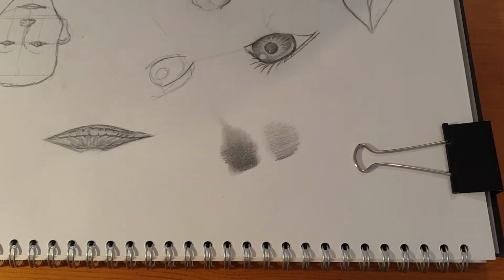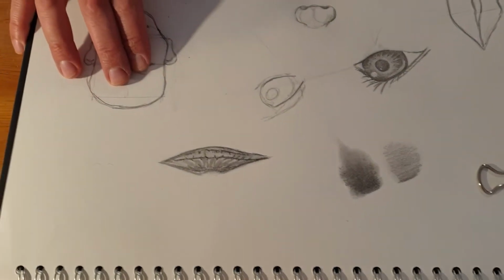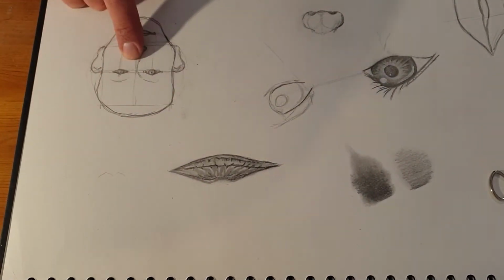Okay, so first of all, we're going to look first at how a face is put together.